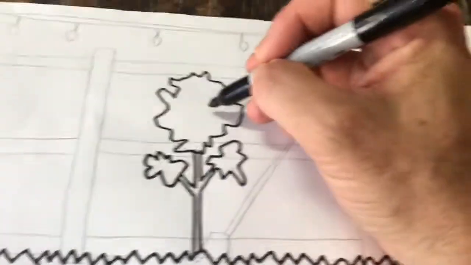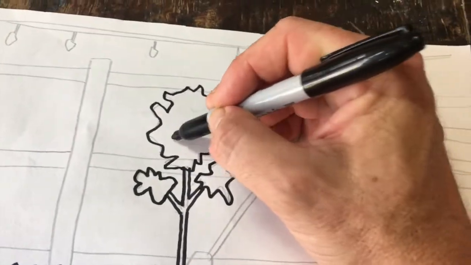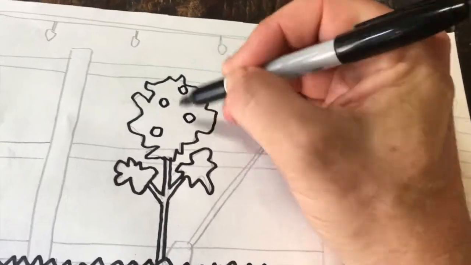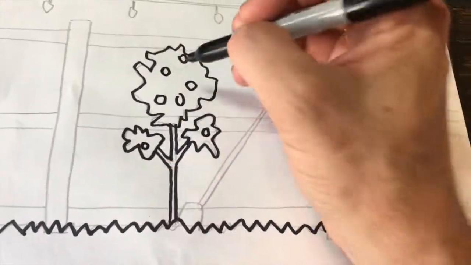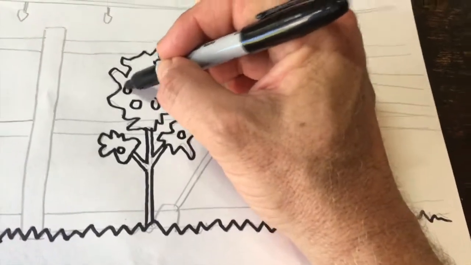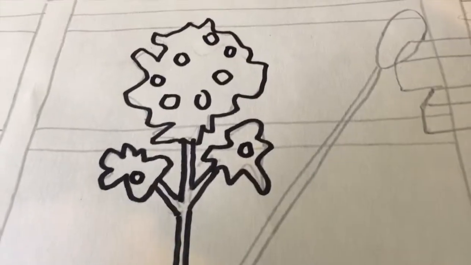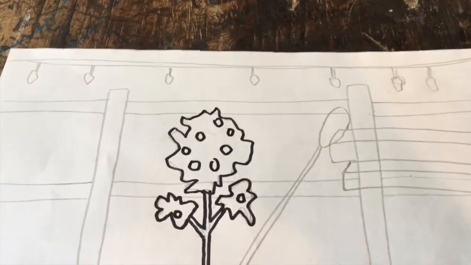Matter of fact, let's do that. This is not the time of year that we get fruit on our fruit trees. It comes later, but that's kind of fun.